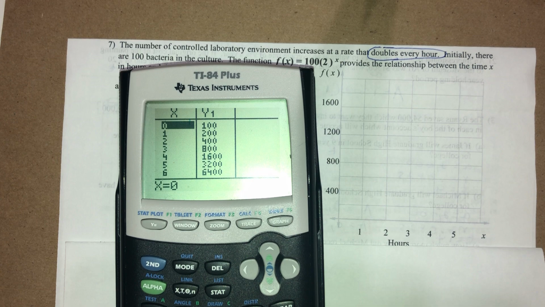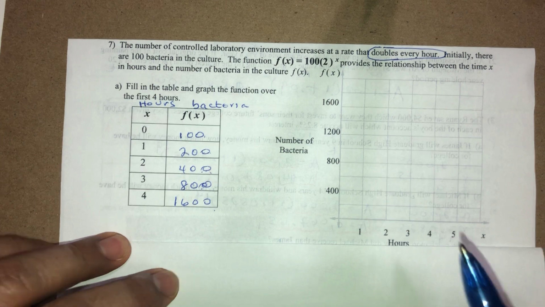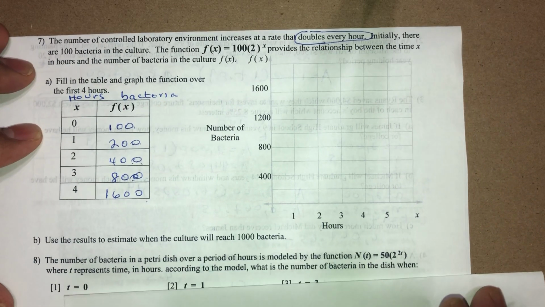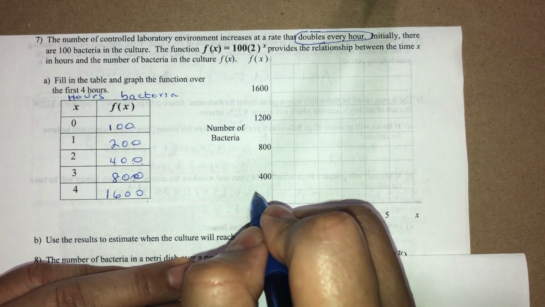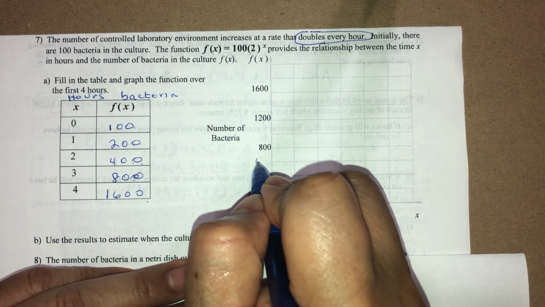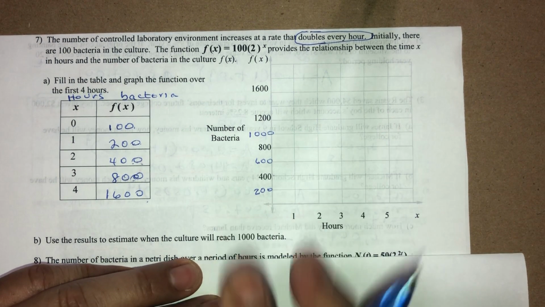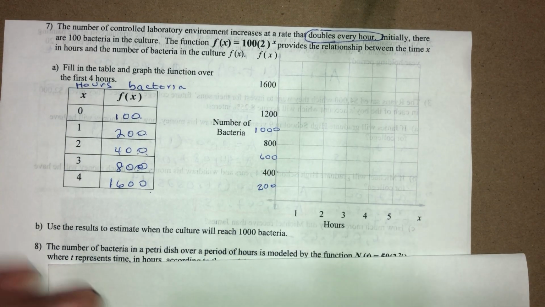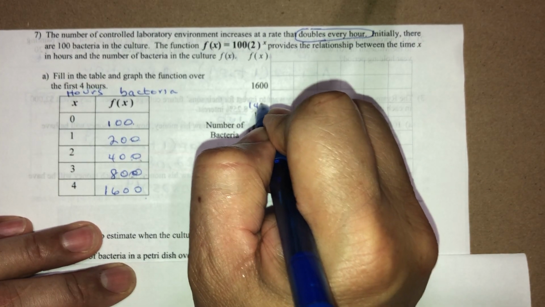So now that we have the information, let's graph. Now, be careful. The hours go on a scale of 1, okay? But on the y-axis, on a scale of 200. Because if that's 400, that has to be 200. So that has to be 600. That has to be 1,000. And that has to be 1,400. And that's 1,600.